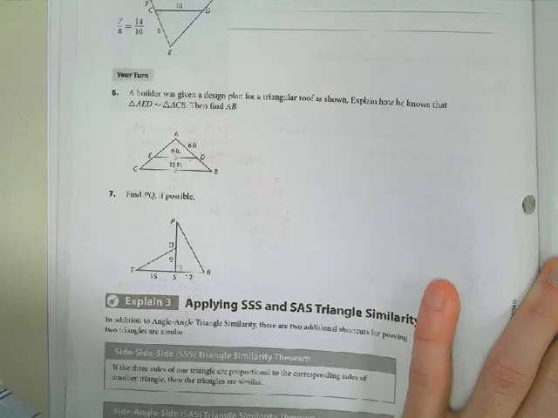So we do 6 and 7, you said? Just number 6. If you want to try number 7 after you do number 6, go for it. Okay.